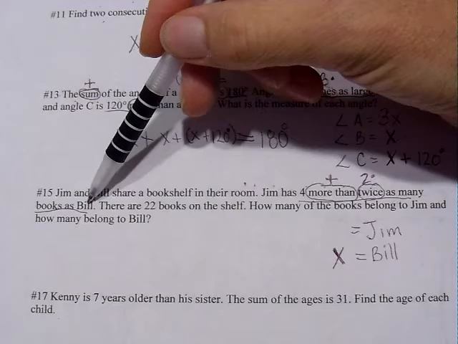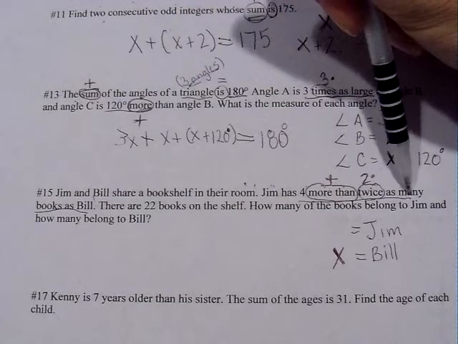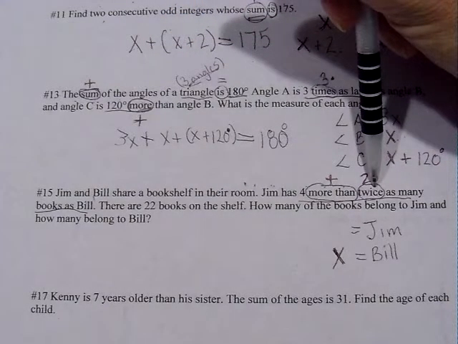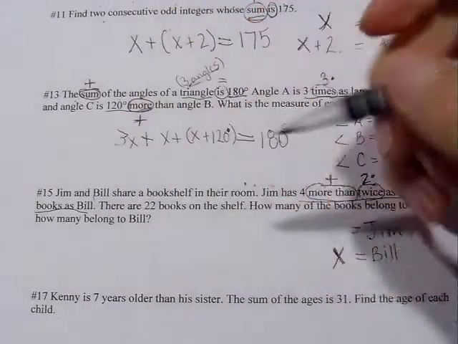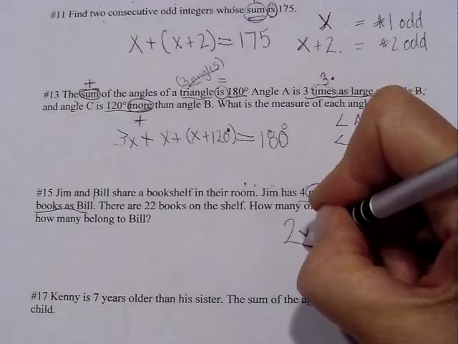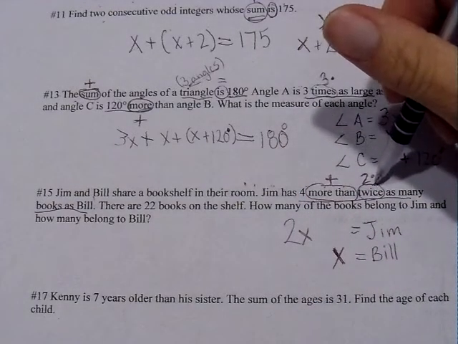So Jim has 4 more than twice as many books as Bill. So if Jim has twice as many, 2 times as many books as Bill, there's Bill, and we're doing 2 times that, twice as many.